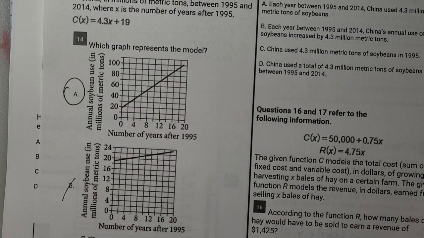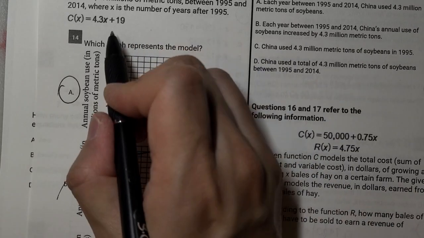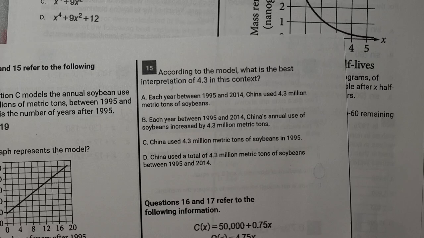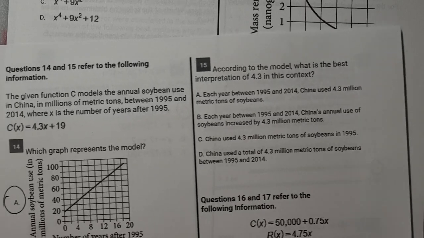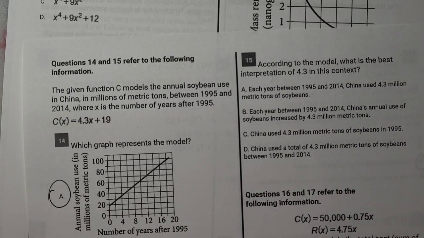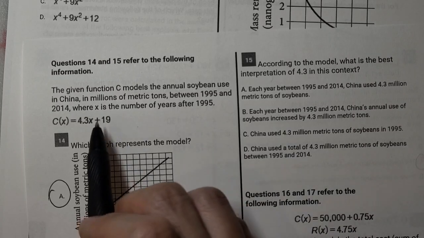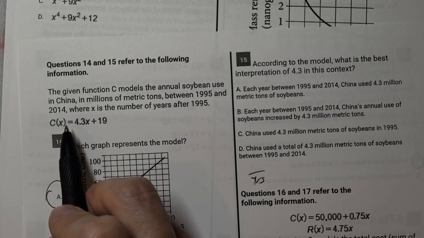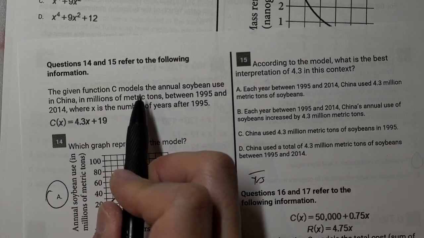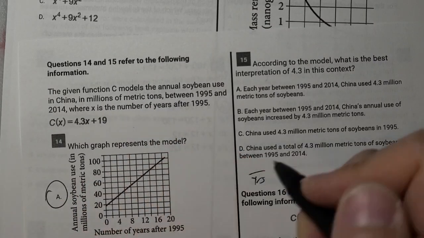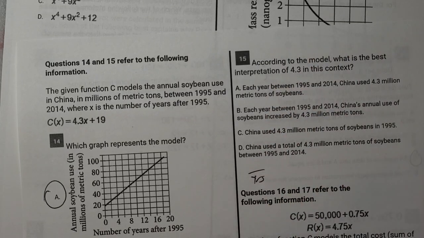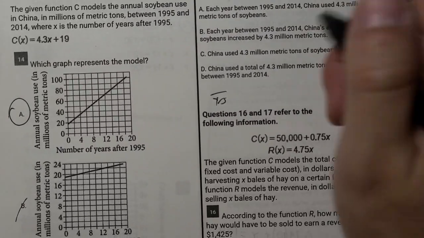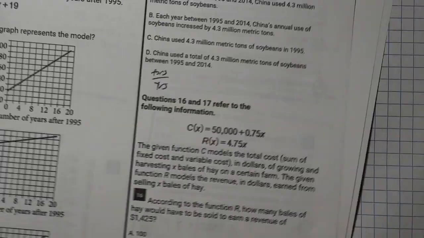Okay, that's how I thought to solve this. Look at the slope and the y-intercept. According to the model, what is the best interpretation of 4.3 in this context? It's the slope. What's being changed? Change in y over change in x. What's x? Number of years. So let's write that down. Years. What's the y value? It's the annual soybean use in China. So millions of metric tons. So it'll be like tons per year. That's even the units right there.